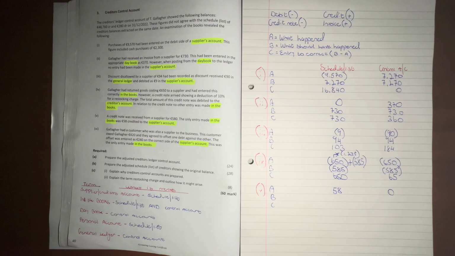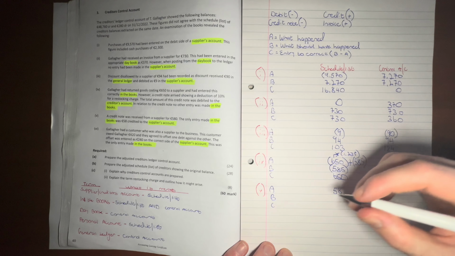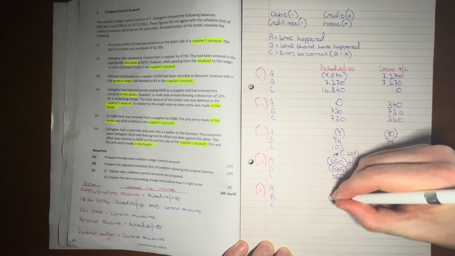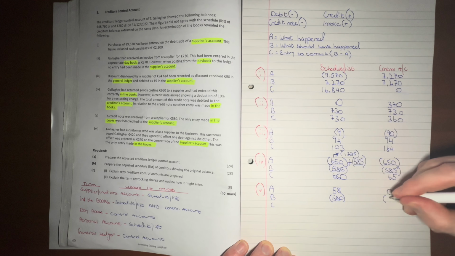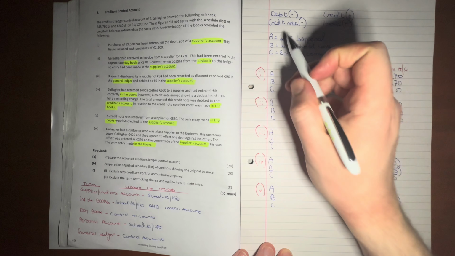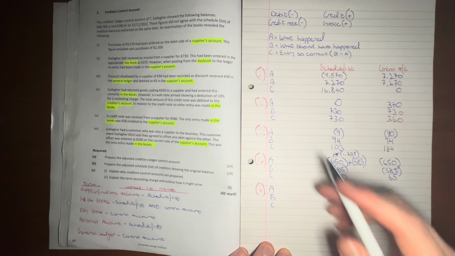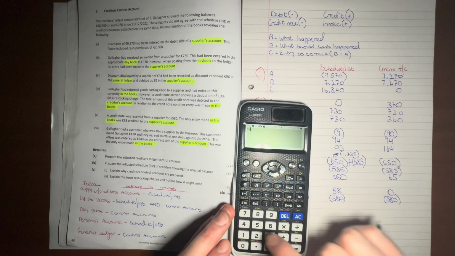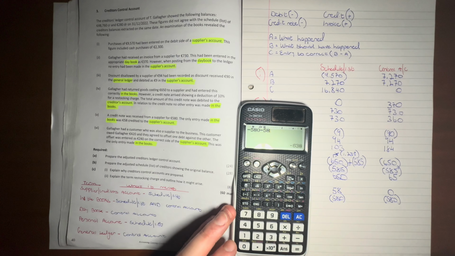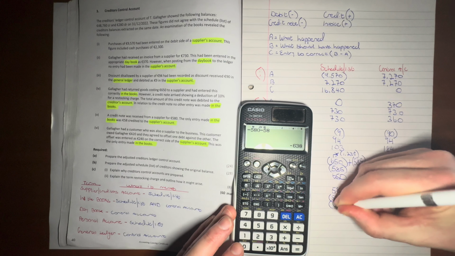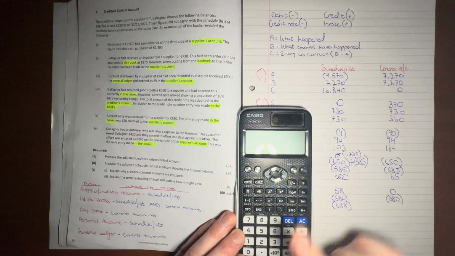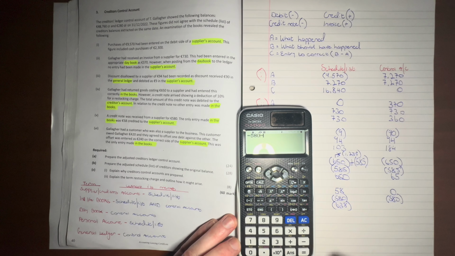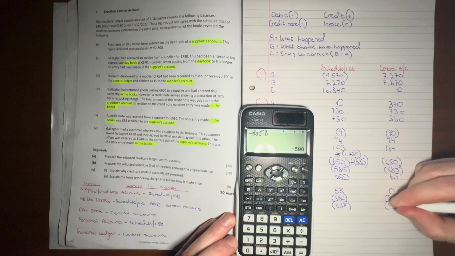So then what should have happened? So it was a credit note received from a supplier for €580. So we should have been debiting it with 580. Credit notes are decreasing the amount that we owe, so debit 580. So if I go minus 580 minus 58, I get minus 638. And then if I go minus 580 minus 0, I get minus 580.